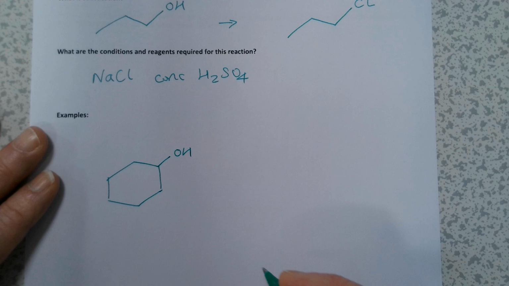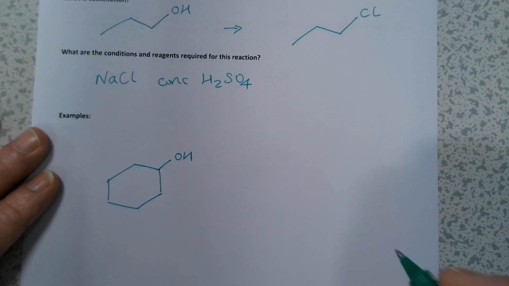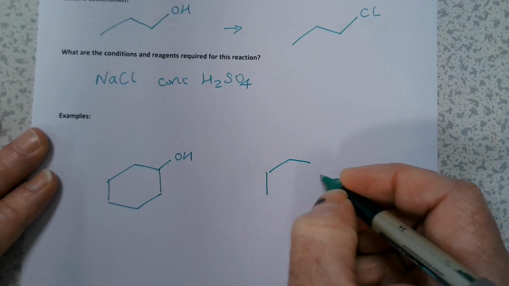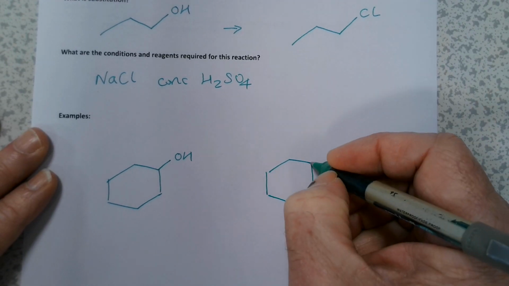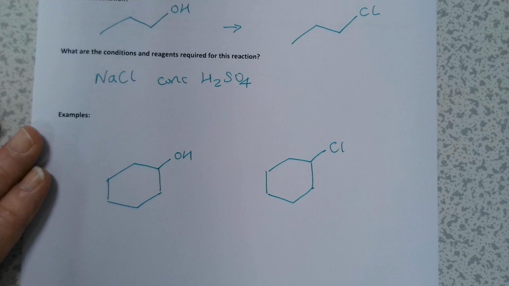Cyclohexanol, if I react that with my sodium chloride in the presence of sulfuric acid, I'll end up with that substitution reaction occurring. Really simple, straightforward, but it's something that you really need to learn. It's often tested in a flowchart question.